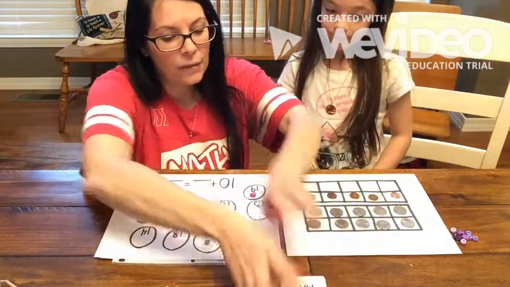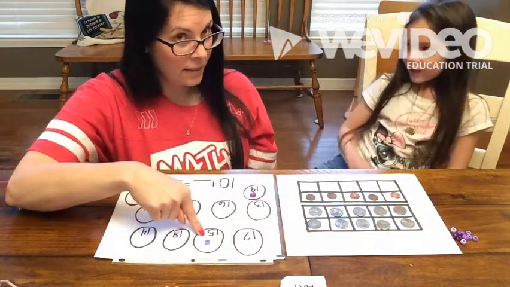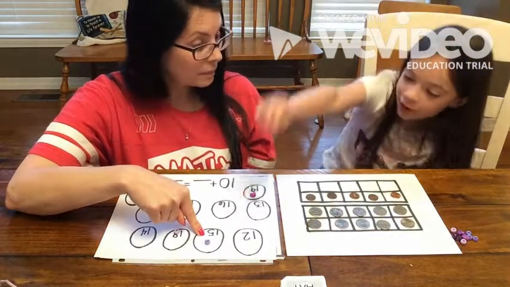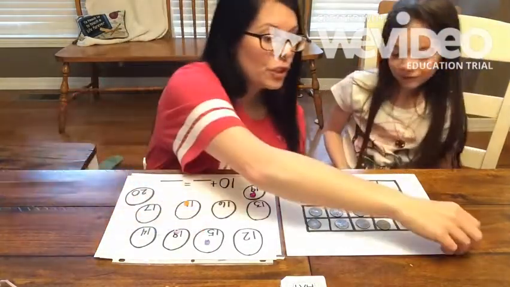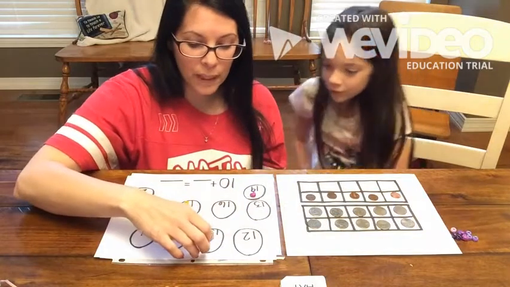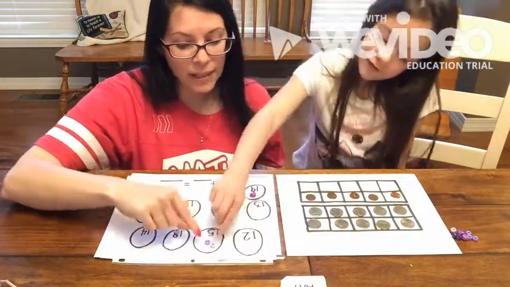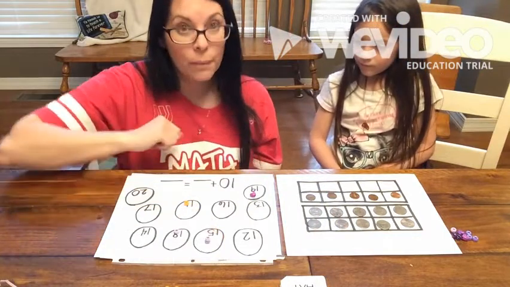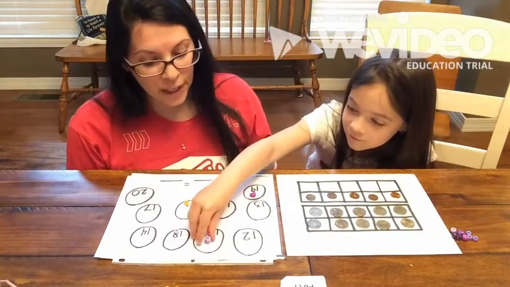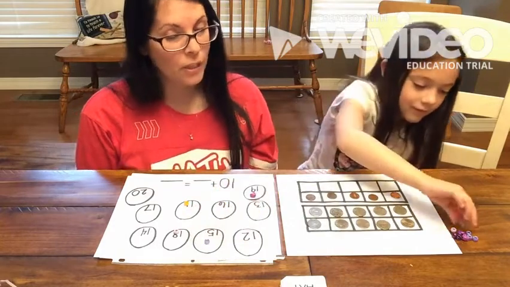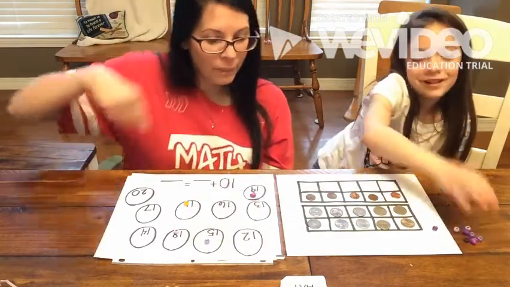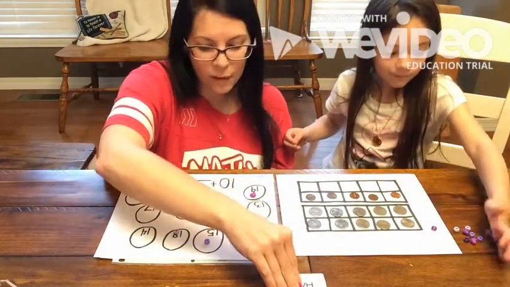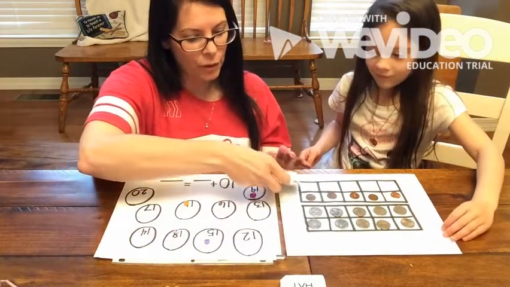If she were to get 15 again, then she would get to put another bead there, and since she has 2, she's captured it and she cannot be bumped off. Okay, we'll play a few more rounds and we'll see if we get one where we get to capture.